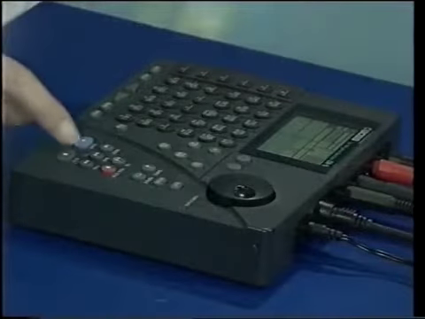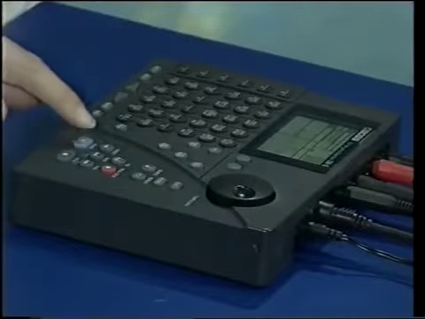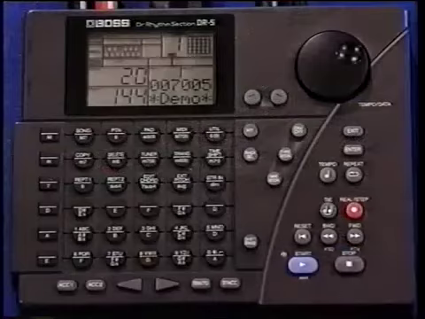Okay, I can stop that there and I can use my forward and backward keys, and I can go from part number 7, for example. Different part of the demo.